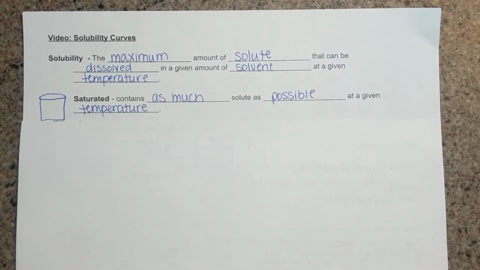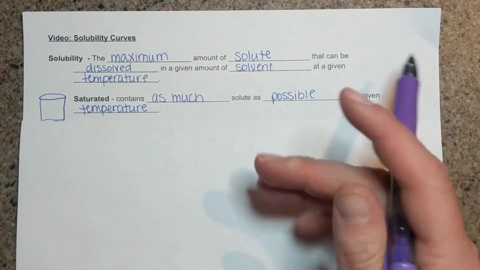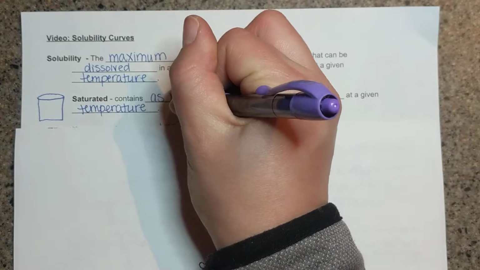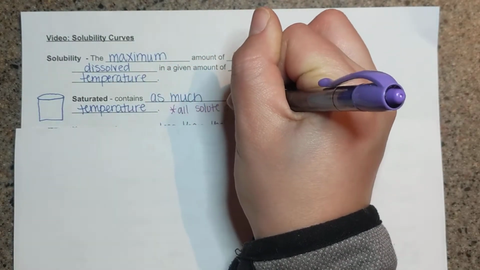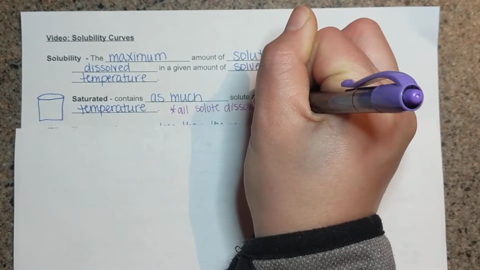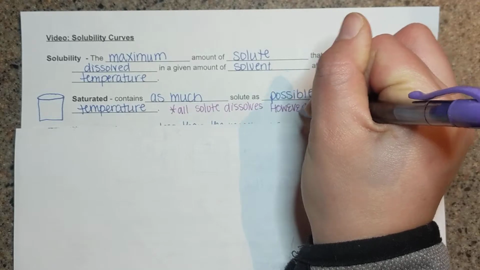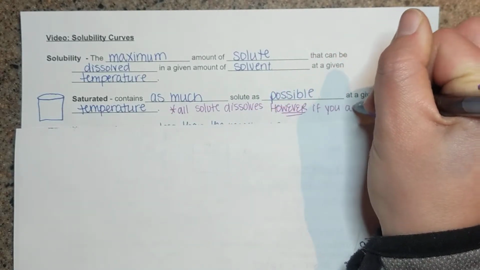We can have a saturated solution, and this solution is going to contain as much solute as possible at a given temperature. In the solution, all the solute dissolves. However, if we were to add more, it would not dissolve.